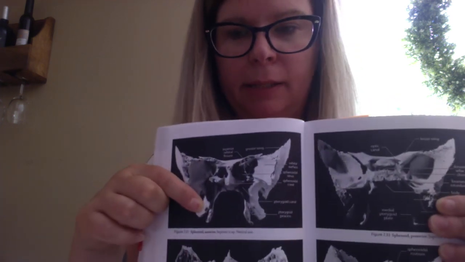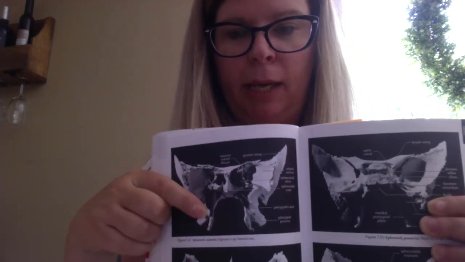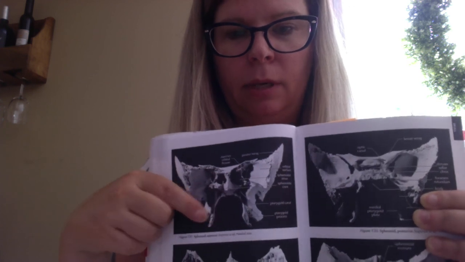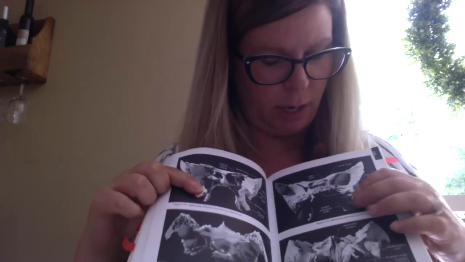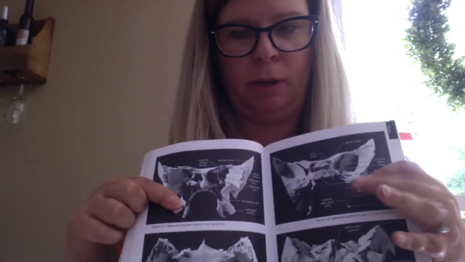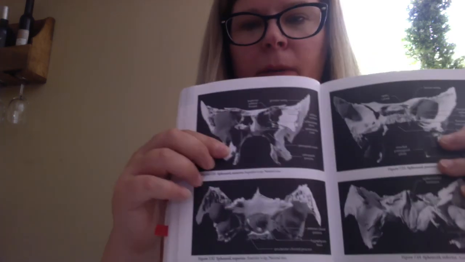Okay, I am going to talk about the pterygoid plates, just because I think that those will be easy for you guys to remember, especially if we can't see these. If we look at the legs, see how there's two legs? These are your pterygoid plates. They actually label them here on this side, but I think this picture is a little bit dark. So if we're thinking about the pterygoid plates as the legs of the butterfly, we have two legs.